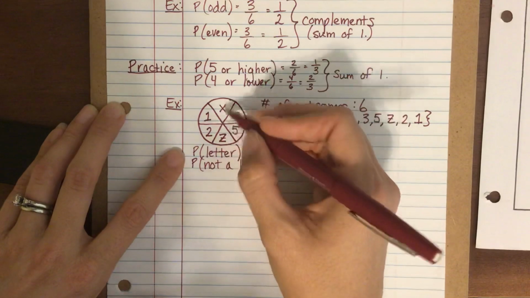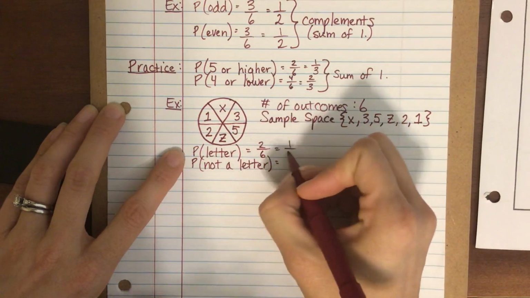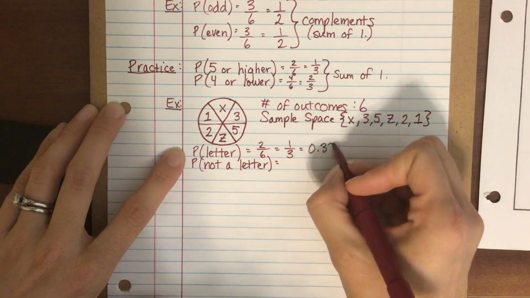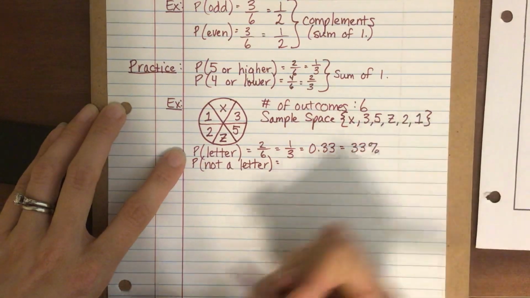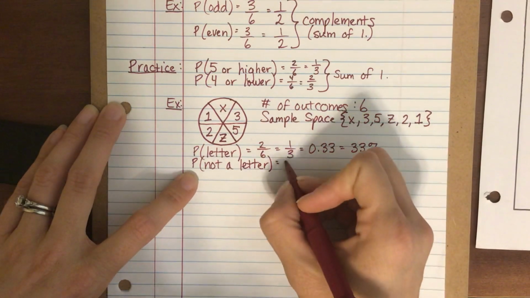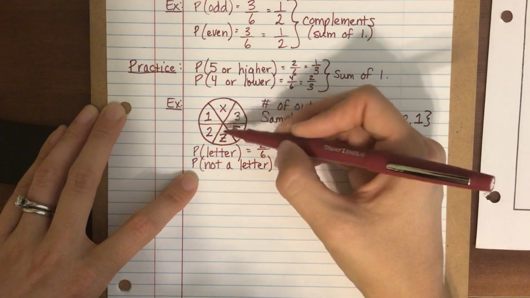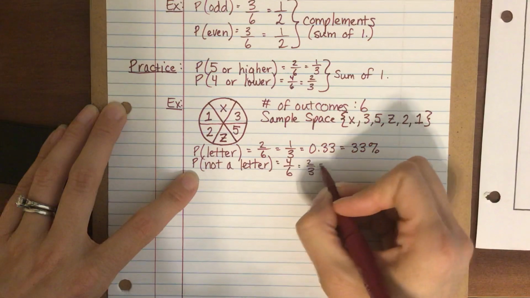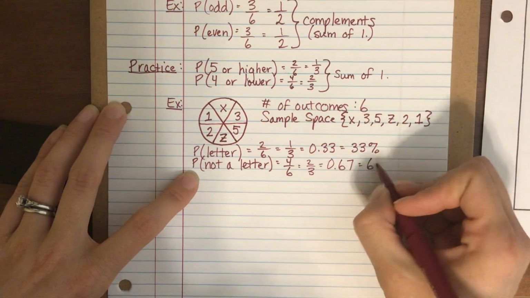Well, in this case, letters, there's 2 out of 6 possibilities. So the probability is 1/3. Or we can also say 0.33. We're going to round it to the nearest hundredth, or 33%. Okay? And then not a letter is going to be 4 possible outcomes out of 6, because you can see that these 2 are letters, these 4 are not letters. This is 2/3. We're going to round it to 0.67, which would be 67%.